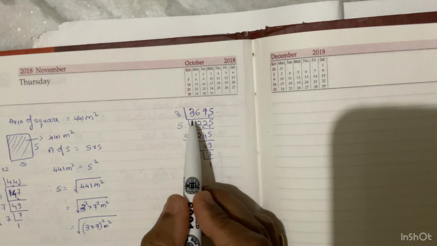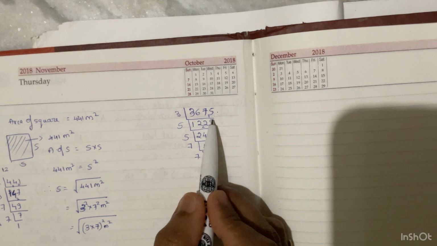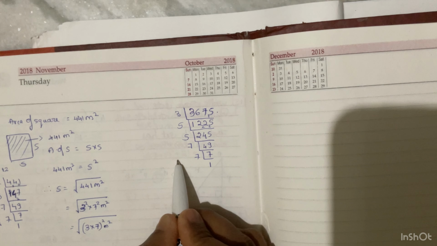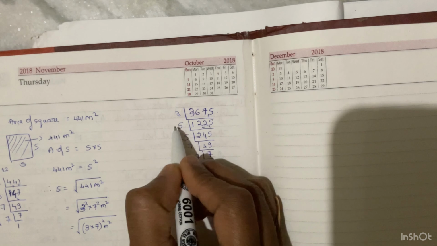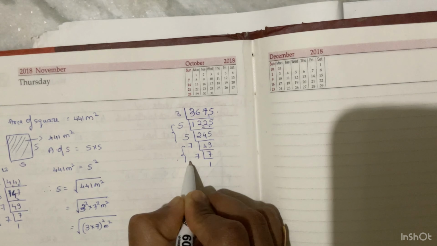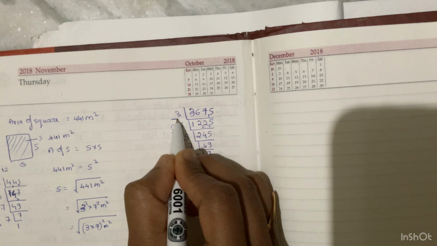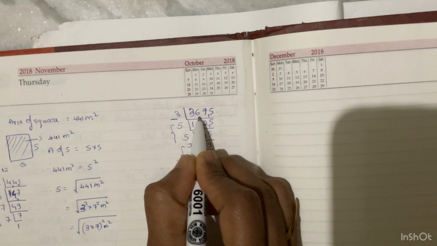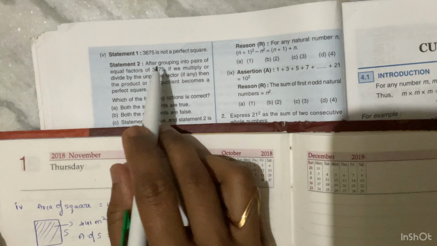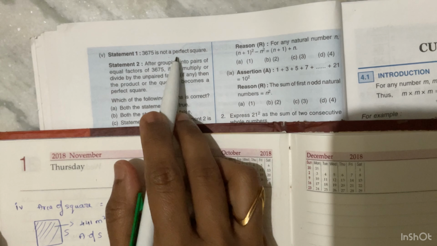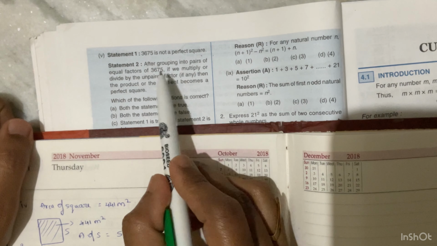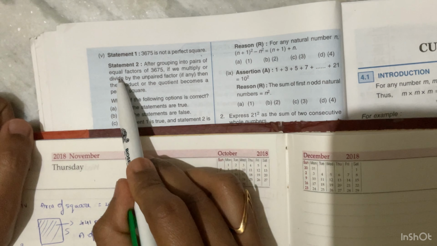Now to say whether it is perfect or not, if it is perfect, the prime numbers on this side must be in pairs. As you can see here, 5 is in a pair and 7 is also in a pair, but 3 is not in a pair. Hence we can say that 3675 is not a perfect square number. Hence statement 1 is true.